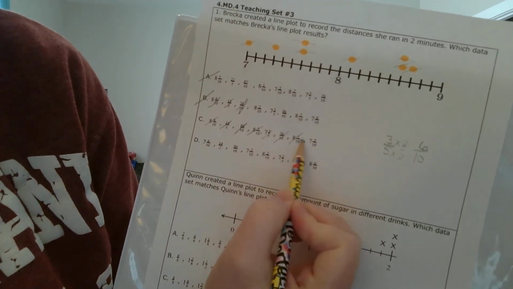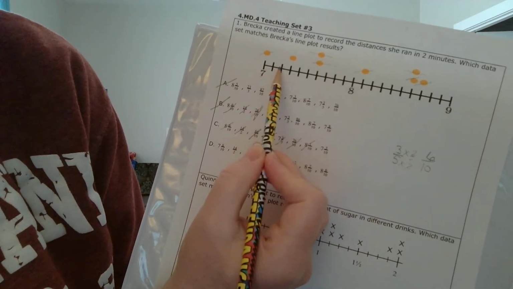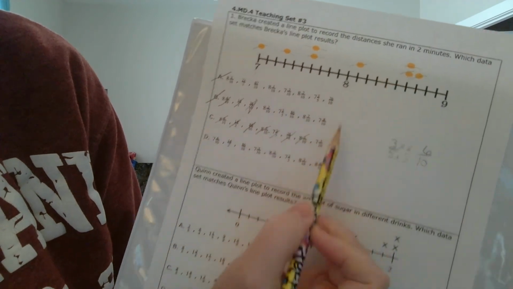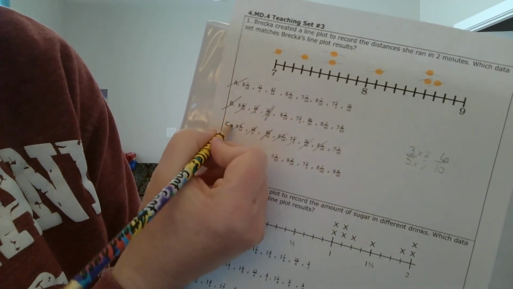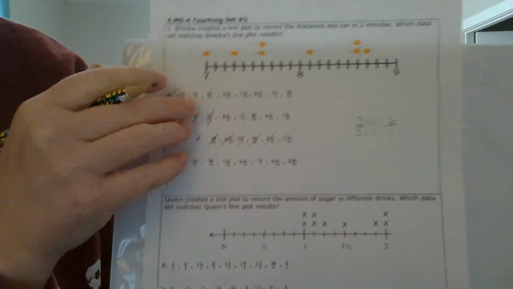Let's see, our last one. 7 and 3/10. 7 and 1, 2, 3/10. Yep, and it looks like I've crossed off all my dots, gone through all my numbers, so C is the correct answer.